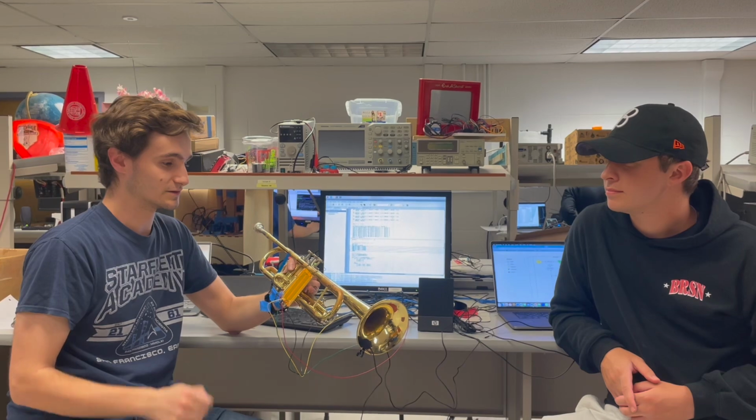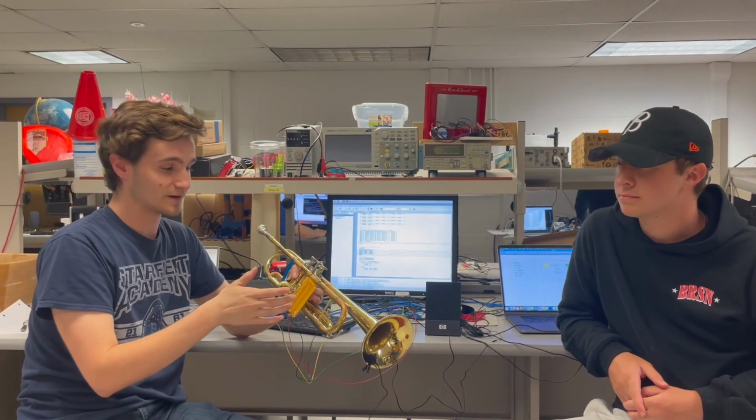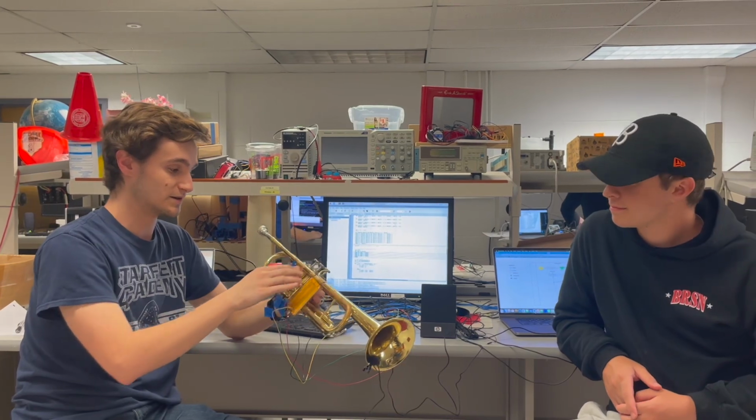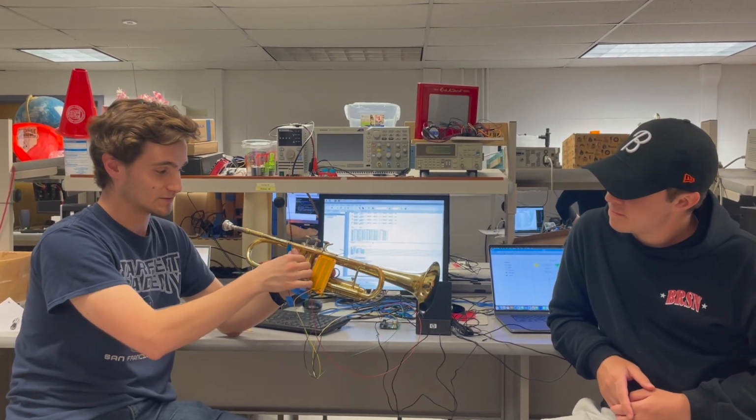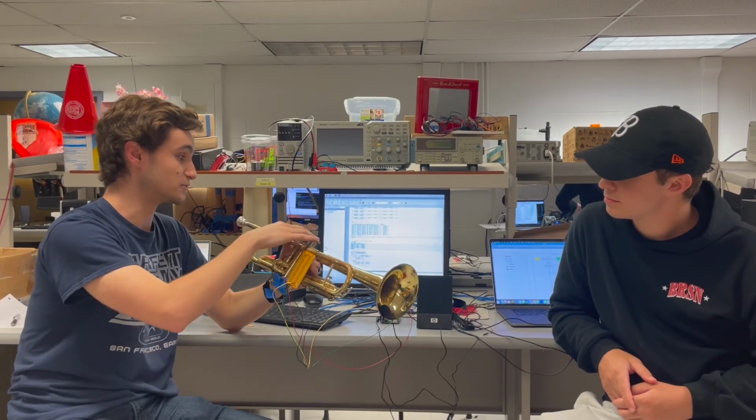And the musician can choose the amount that the sound is pitch shifted by pressing one of the values on this touch slider, which communicates through an Arduino to the Raspberry Pi using I2C.